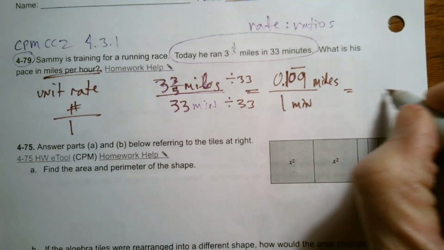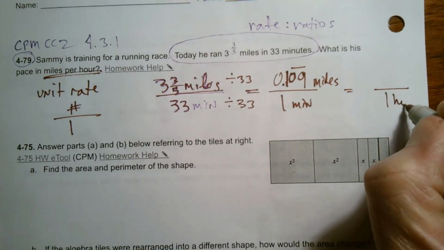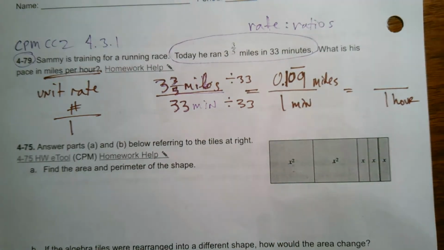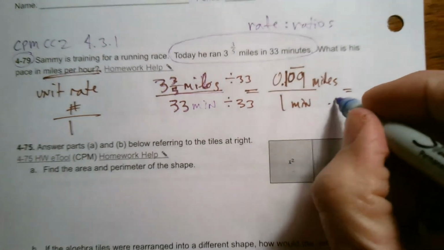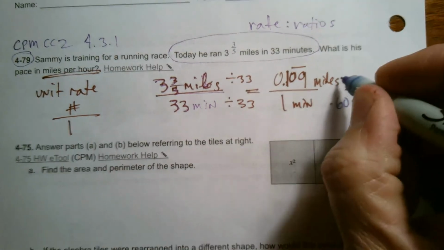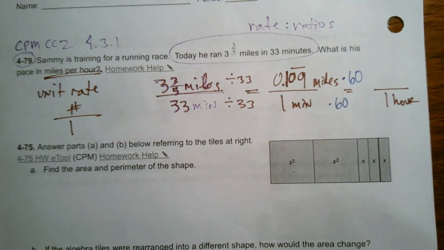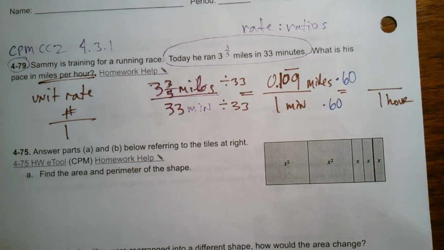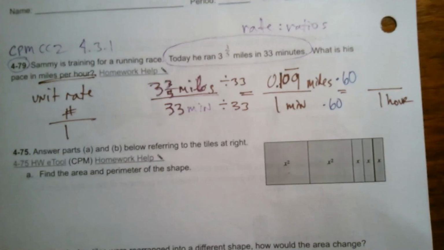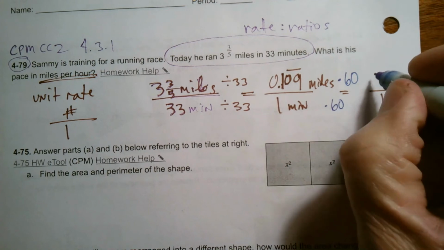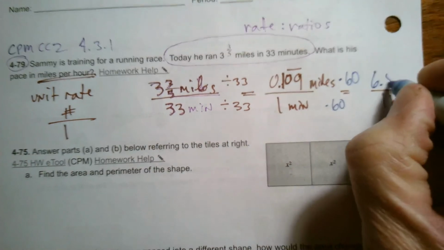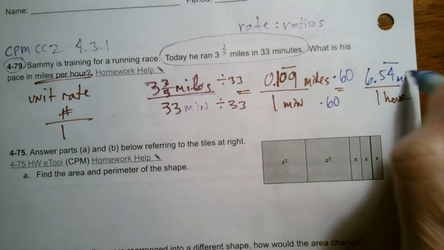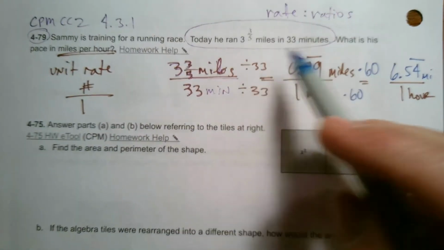Well, I want it to be per 1 hour. That's the actual unit rate I'm looking for. Once I have it per minute, to get it per hour we just multiply by 60, because there are 60 minutes in 1 hour. So I'm going to take the 0.109 repeating already in my calculator and multiply that by 60. And that gives me 6.54 repeating. That's how many miles per hour his race is.